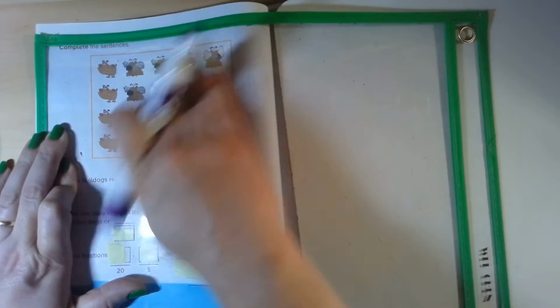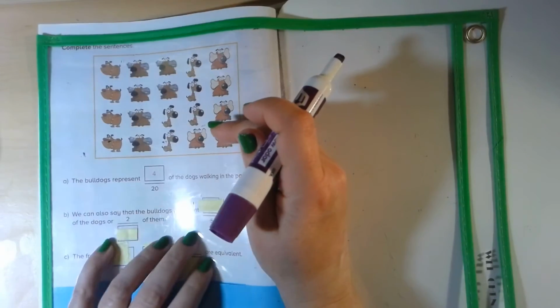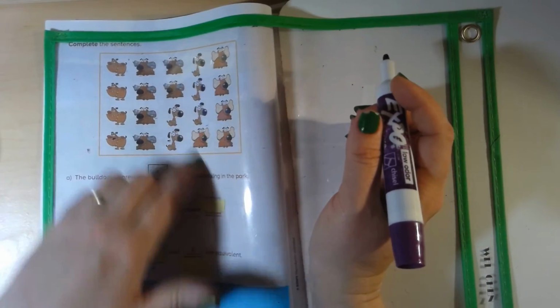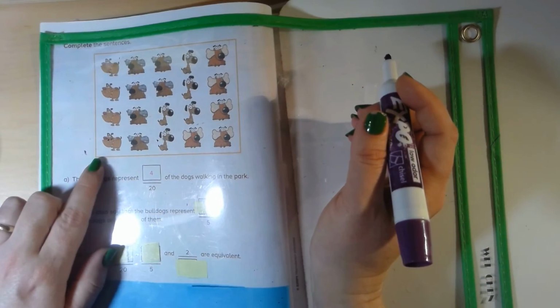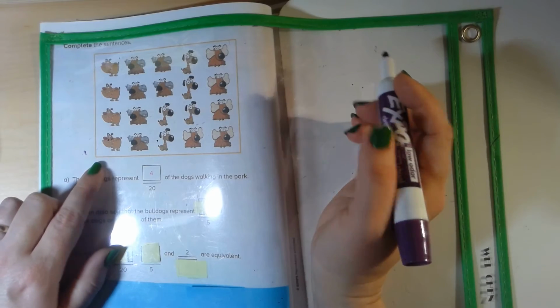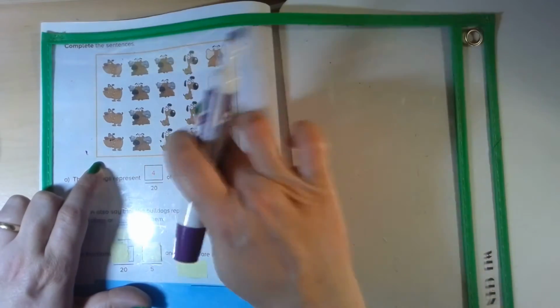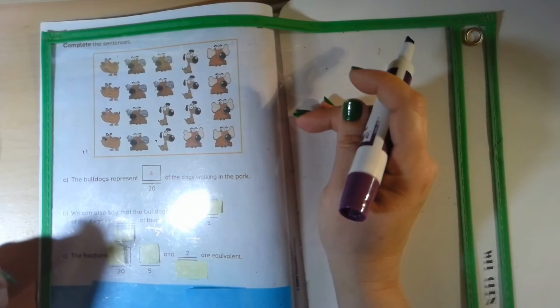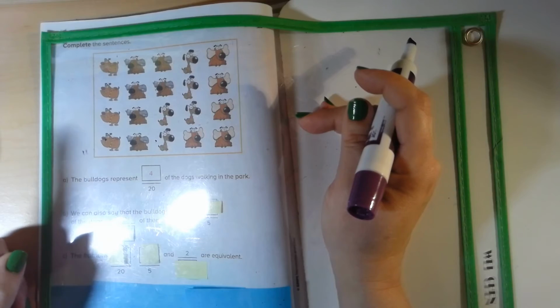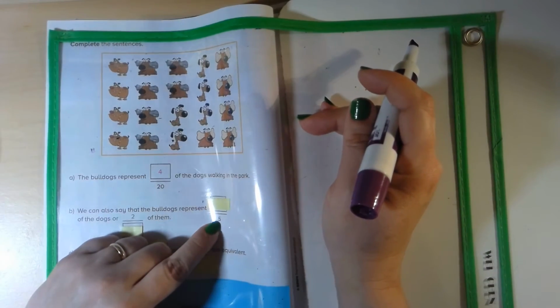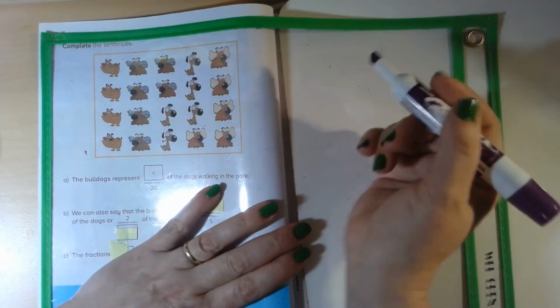They want to know. This one's tricky, isn't it? How do you divide 20 into 5 equal groups? I just divided it into 4 equal groups and I put 5 dogs into each group. They don't want that. They want 5 equal groups.